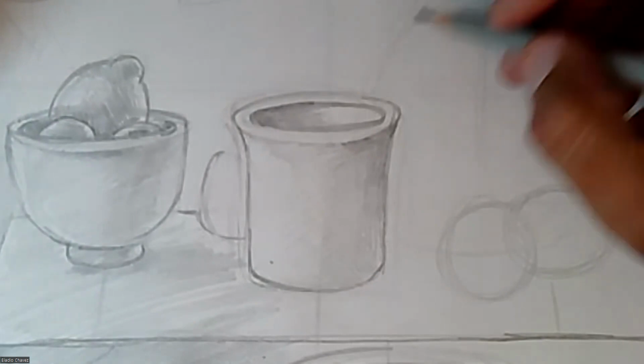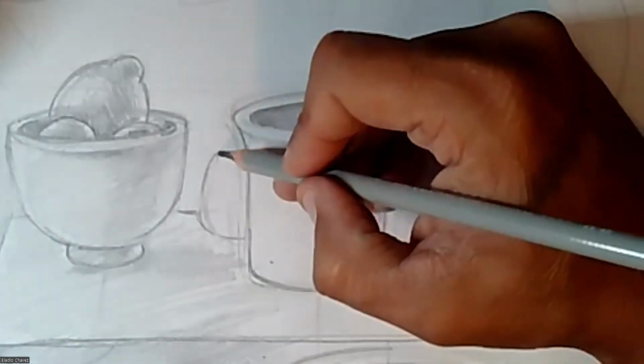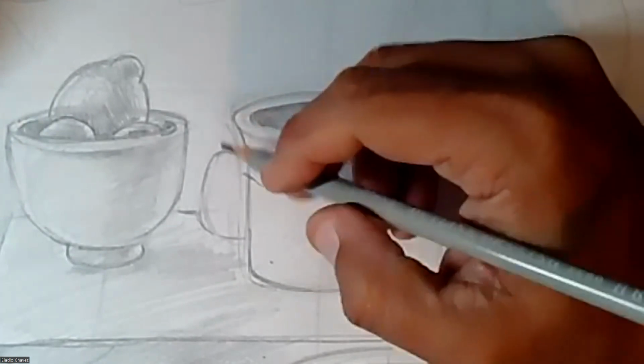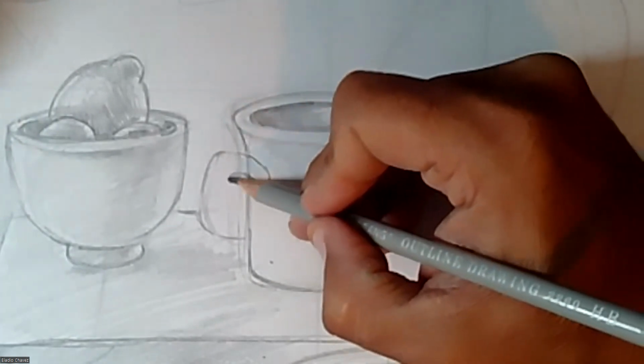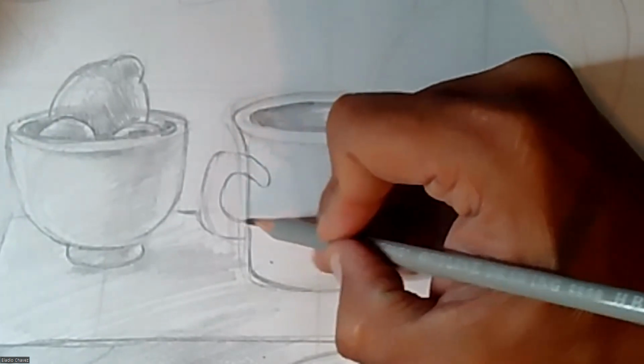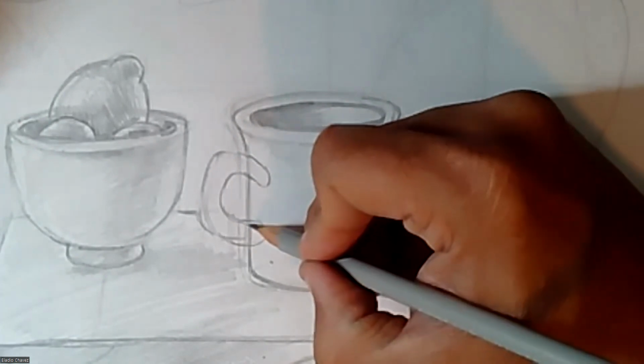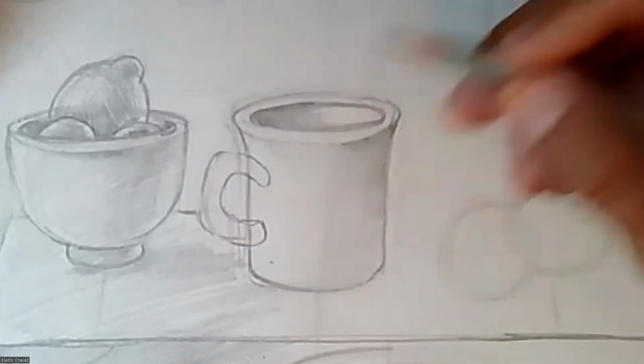All right. Here we go with the handle. Let's get a handle on the handle because I think there's overlapping here. Get this shape of this handle kind of attached to itself. It's kind of like a C shape. And really trying to get it to attach on there. That's a challenge.